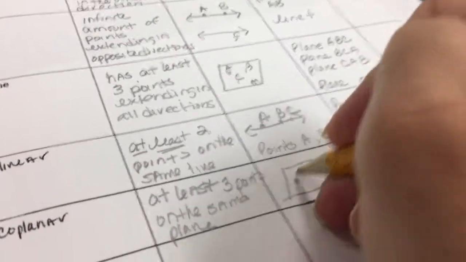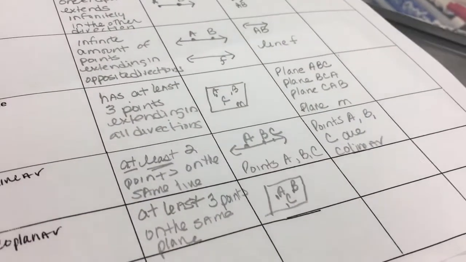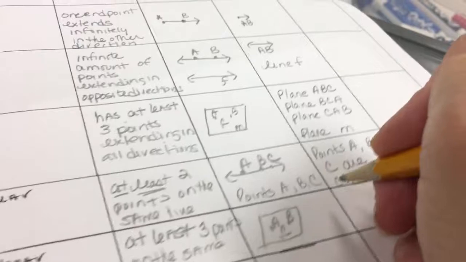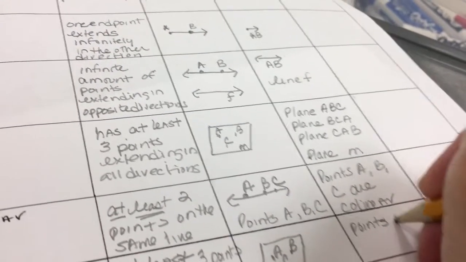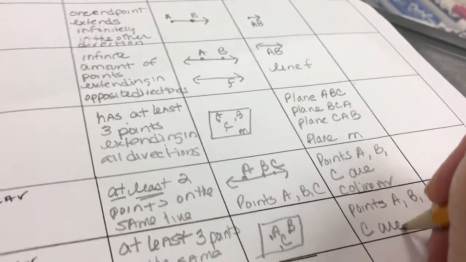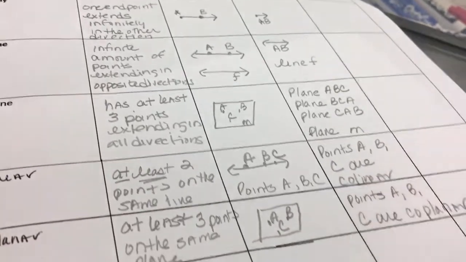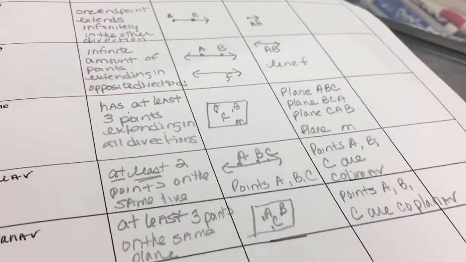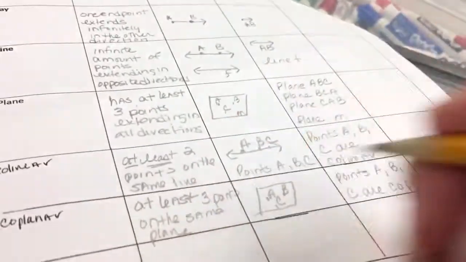And I can have A and B and C. And I can say points A, B, C are coplanar.